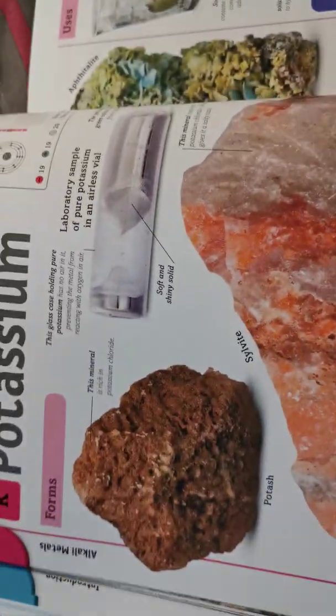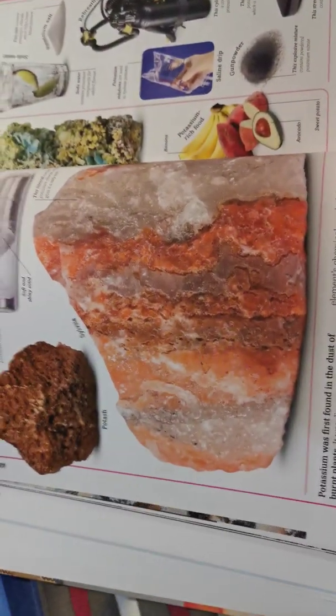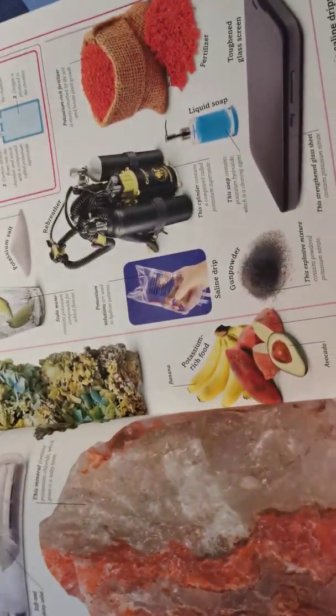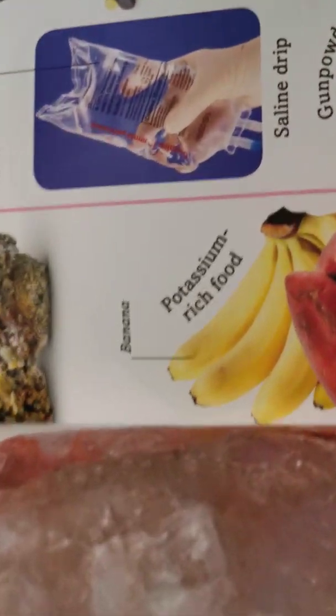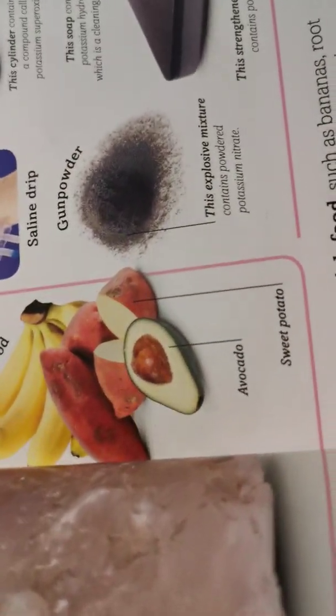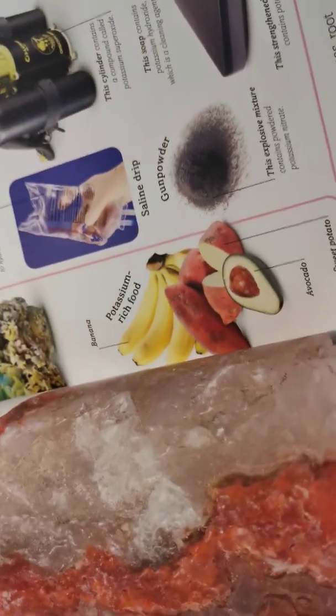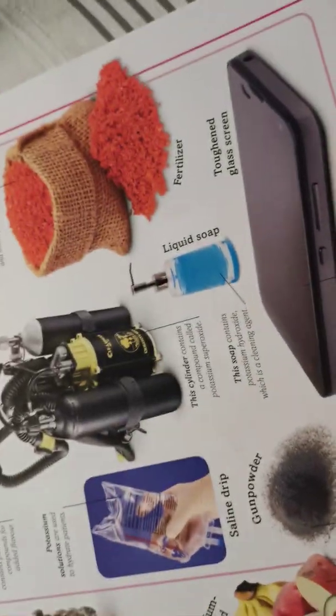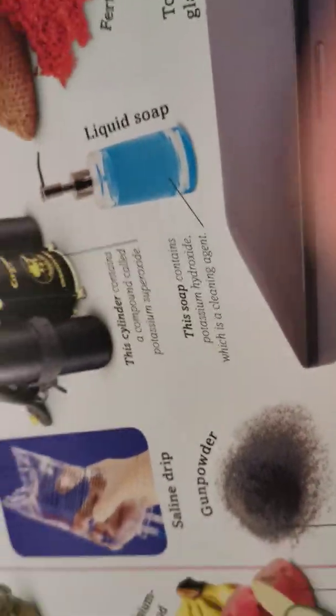Potassium. So potassium is normally in fruits, for example, bananas, avocados, and vegetables like sweet potato. Love sweet potato.